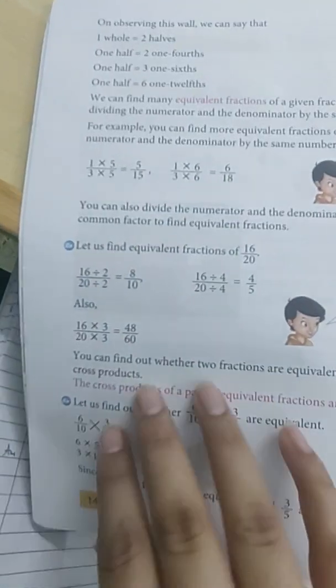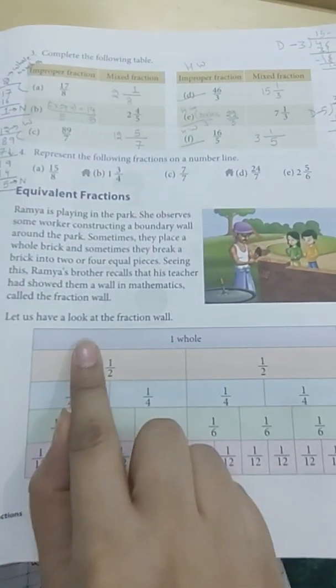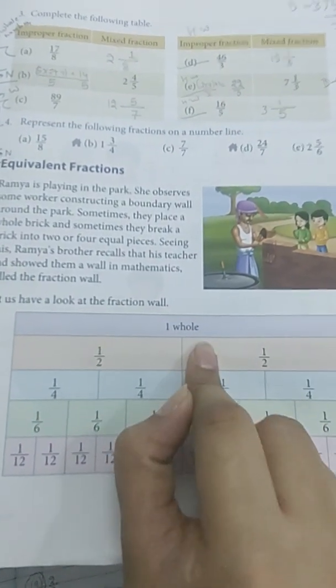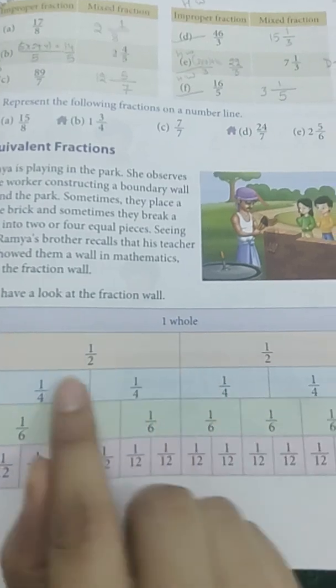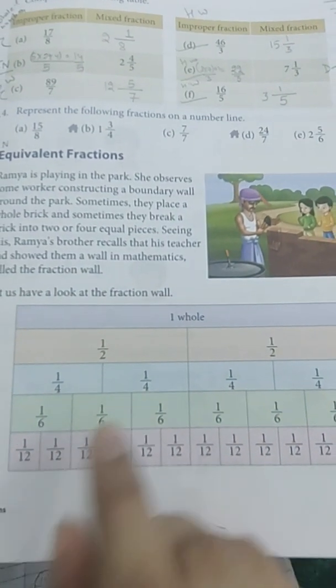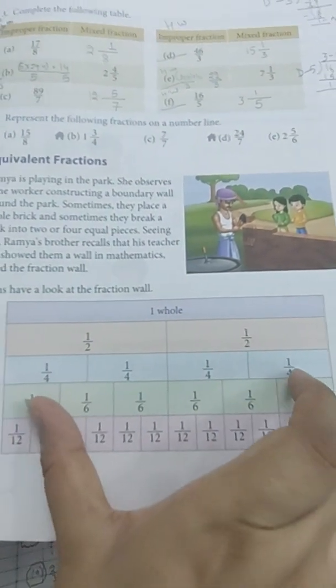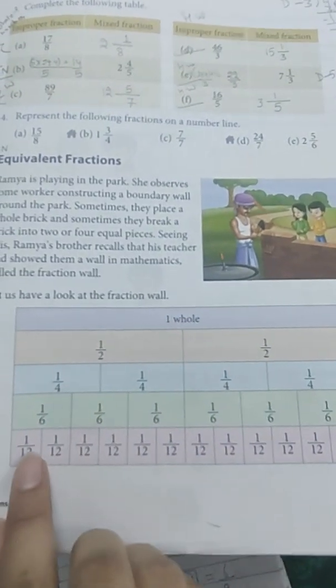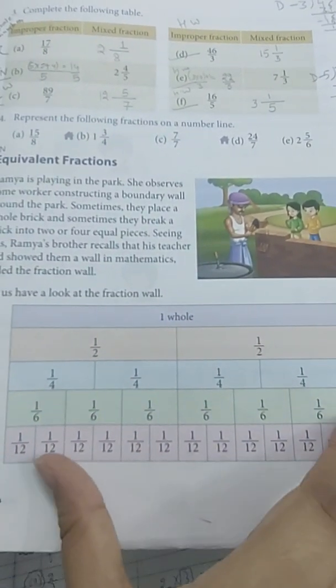And it is not compulsory that every time you multiply. You can divide also. You can get the answer by division also in equivalent fractions. Let me show you, this is the whole. Then we divided this whole into halves, 1/2 means half. Then we divided the same whole into 1/4, so there will be 1, 2, 3, 4 boxes. Now we have divided the same whole into 1/6, so there will be 6 boxes. Now the same whole is divided into 1/12, so there will be 12 boxes.